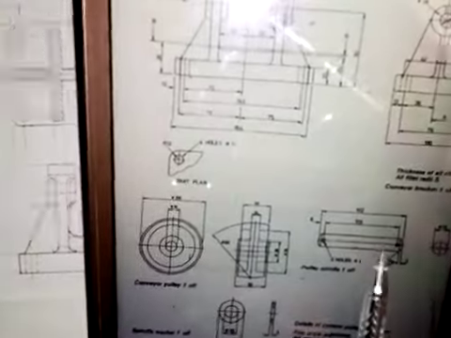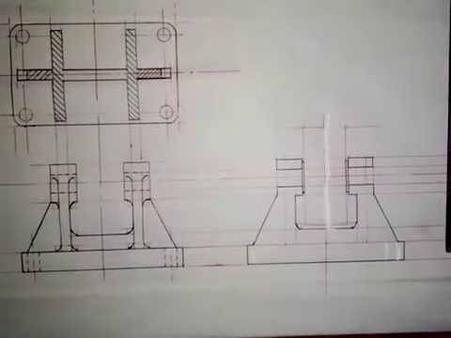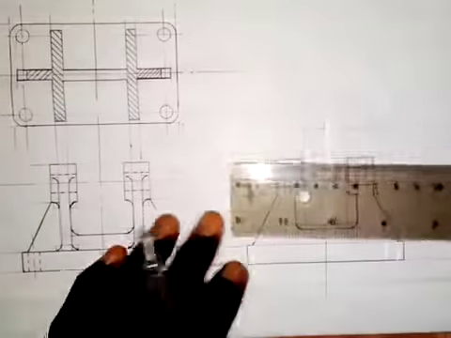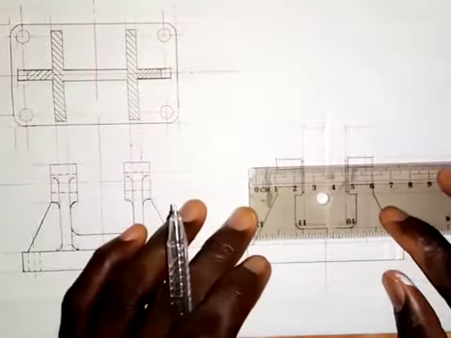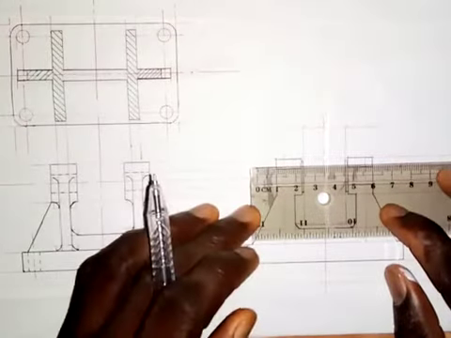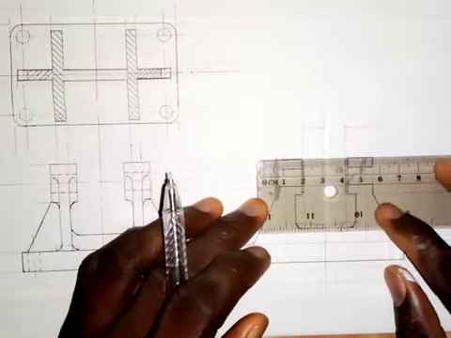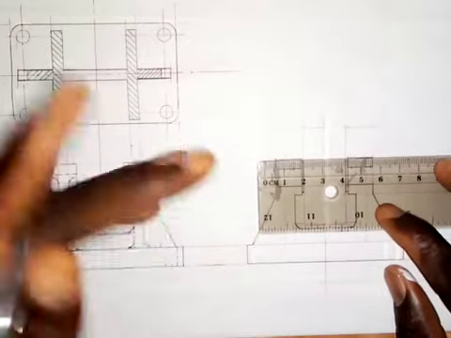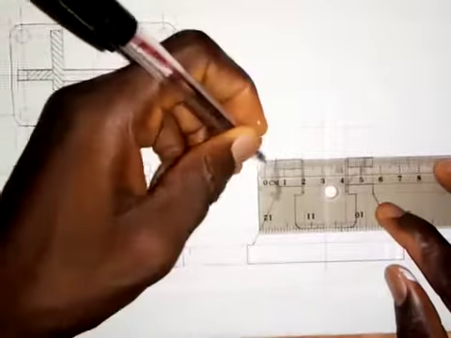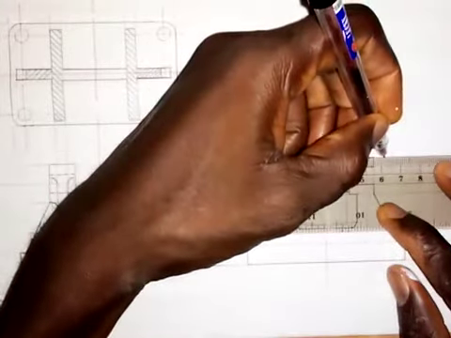And the length from here to here is 122. So 122 by 2 is 61. So 61 millimeters. I'm going to take a measurement from the center, so 61 by 2 gives us 30.5 millimeters. So I take a measurement of, let's make it 31. So this is 31. Let's make it 62, because of that value. So this is 62 here.